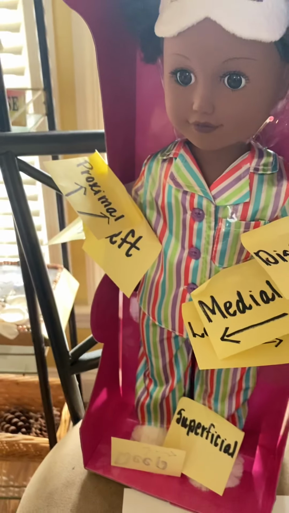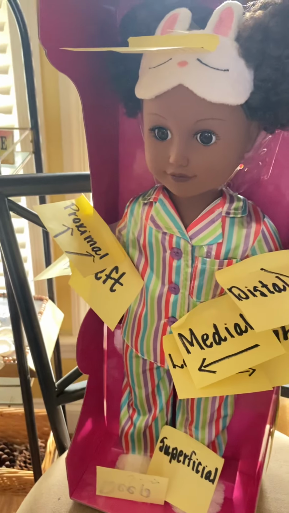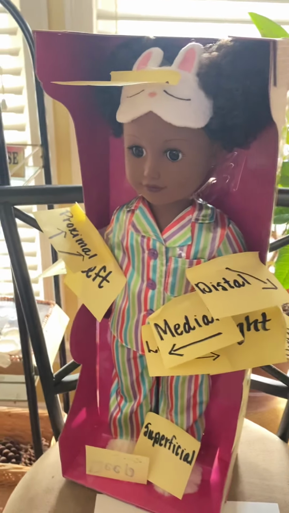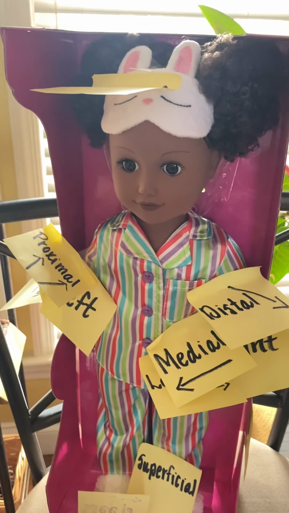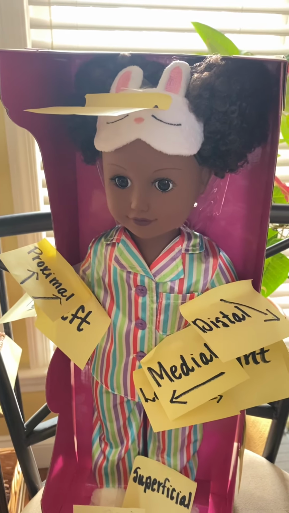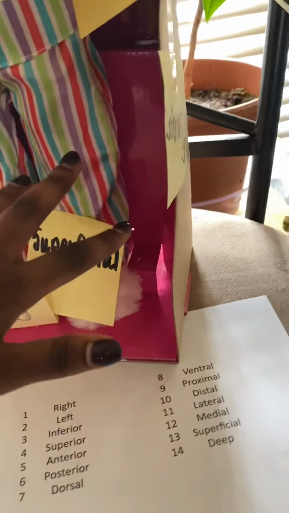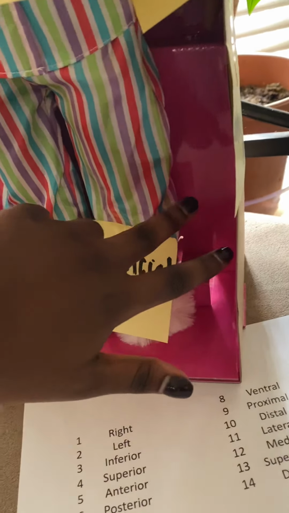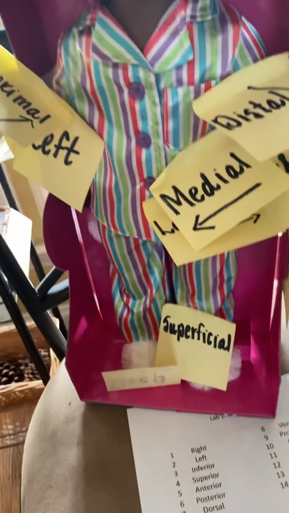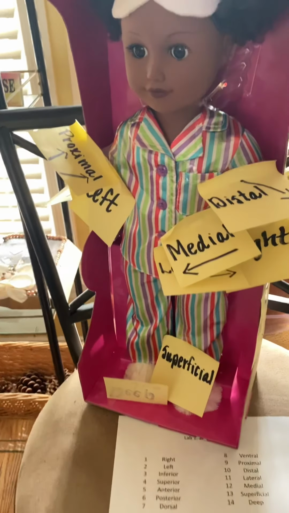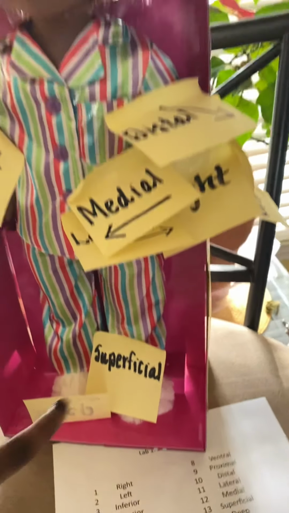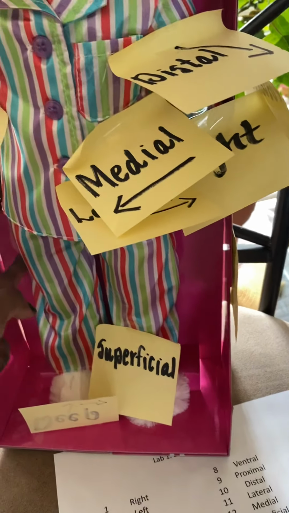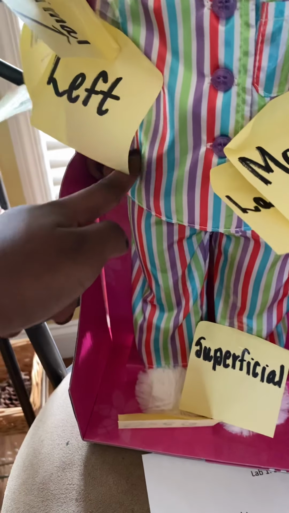So proximal, hopefully I said that correctly, and forgive me if I don't. Proximal is closer to the point of the origin, so which means it's basically the lower part of the body. So it would be like her knee to her ankle would be proximal. Distal is farther away from the point. So that would mean her foot to her hip.